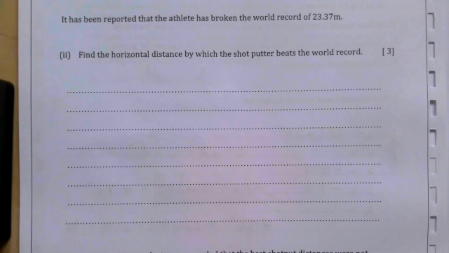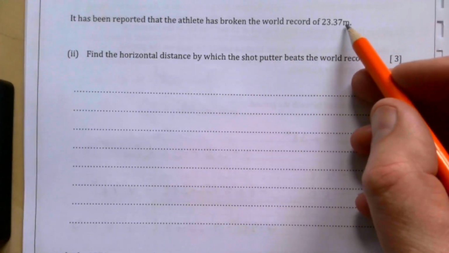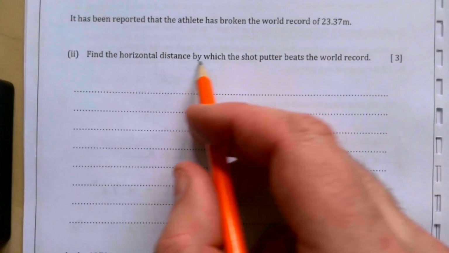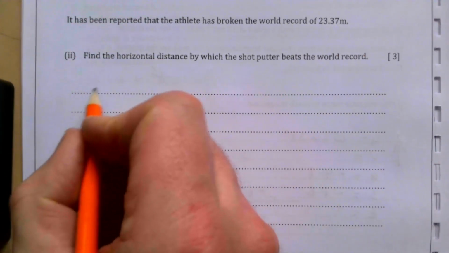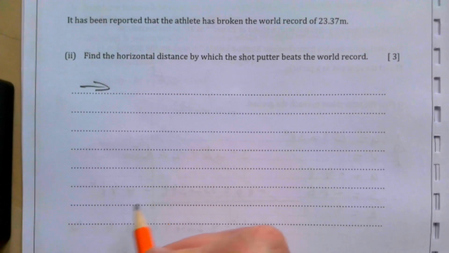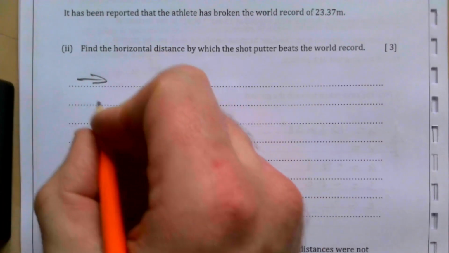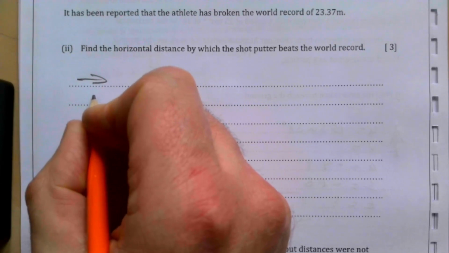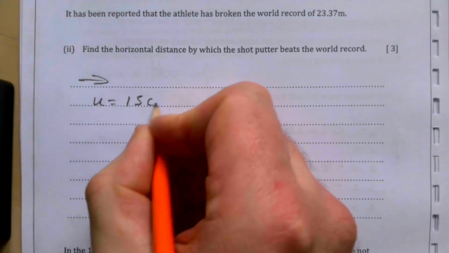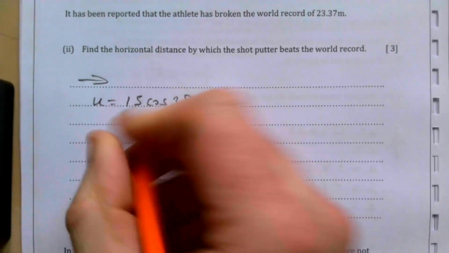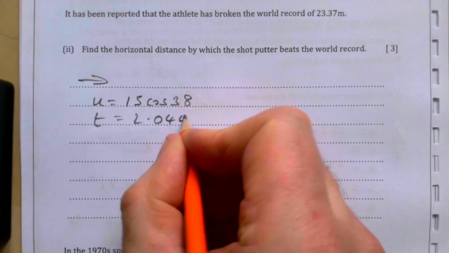It has been reported that the athlete has broken the world record of 23.37 meters. Find the horizontal distance by which the shot putter beats the world record. So here we're going to have horizontal motion, and it's effectively speed, distance and time. So our U is going to be 15 cos 38, and our T is going to be 2.0444.